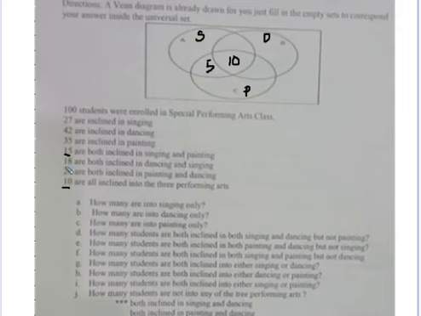Now the next thing you have to fill up is dancing and singing. 18 are both inclined in dancing and singing. So we have here 10, 18 less 10, so this is simply 8, right? Then the next thing you have to fill up is painting and dancing. So we have here 20 are both inclined in painting and dancing. So as you can see here, we have 10 here, so this must be 10. So 10 plus 10 is 20.